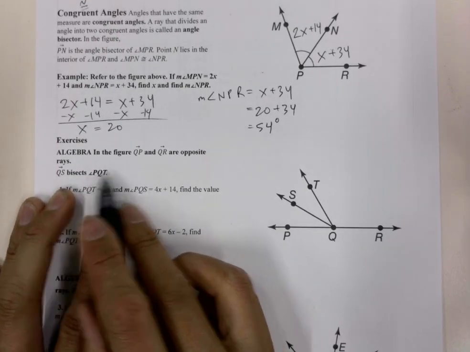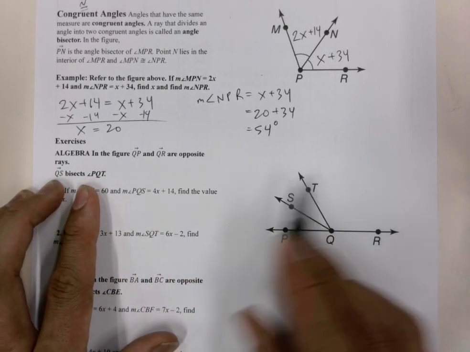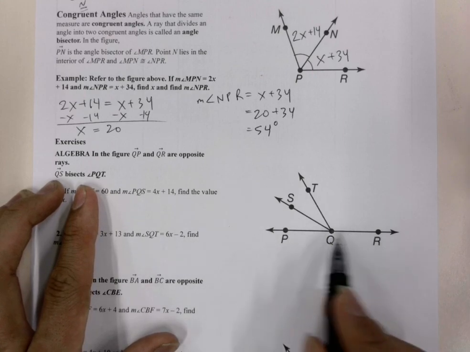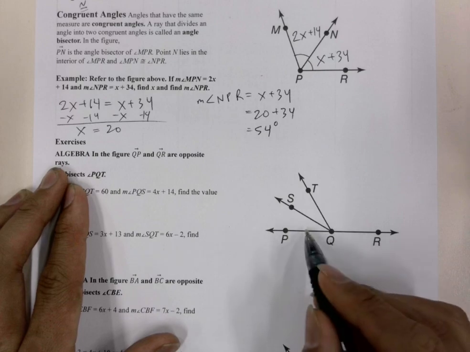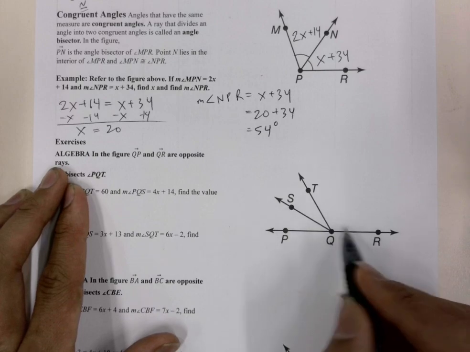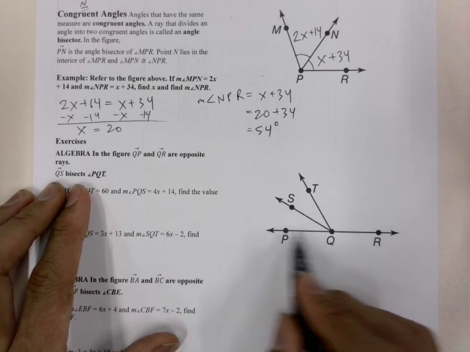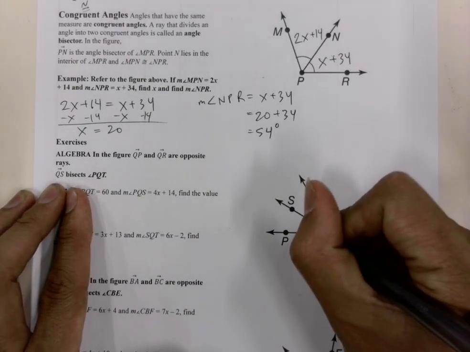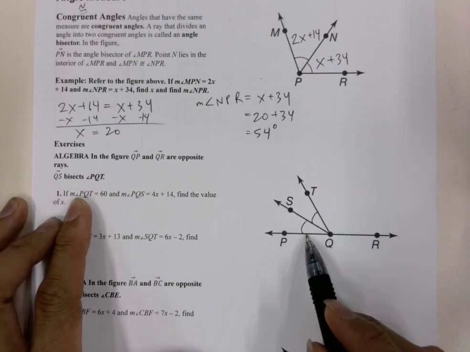Now we have a couple of exercises that are similar but different. So here we have this figure. We know that PQ and QR are opposite rays. That means that PQR is 180 degrees. It's a straight line. And we know that QS bisects PQT. So bisects, what does that mean? That means that these two angles are congruent. They have the same measure.